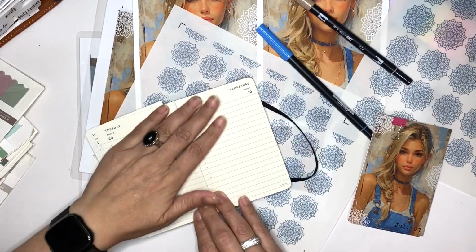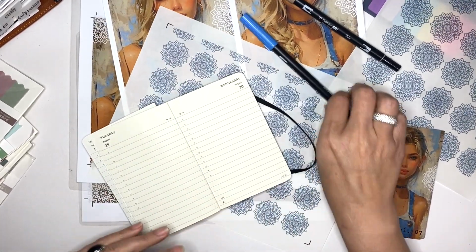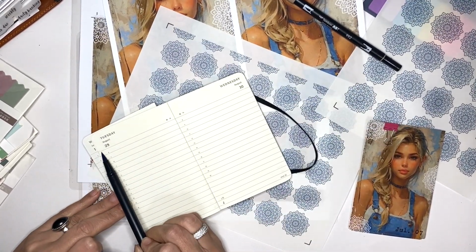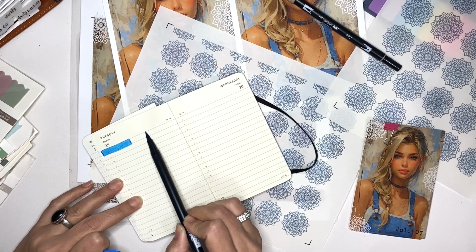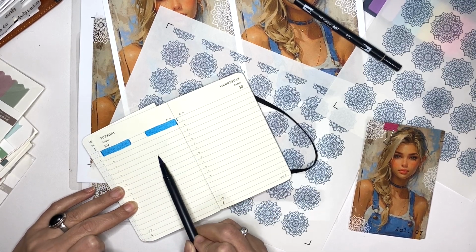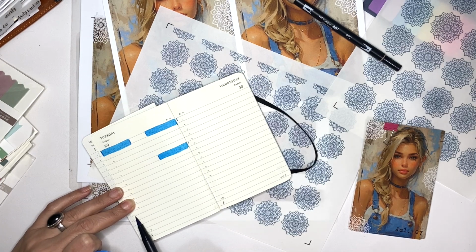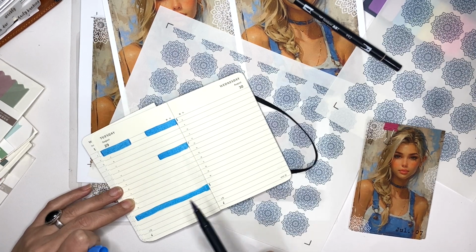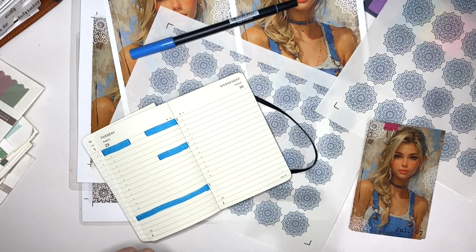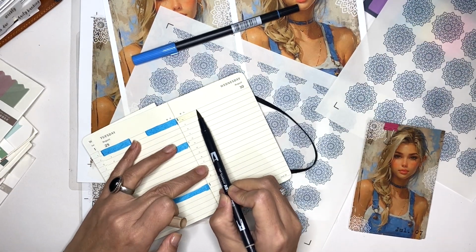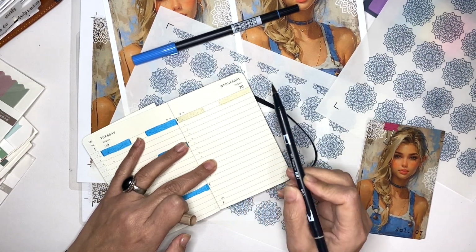Let's go to another page. And then what I do is I do just a sample of what it would look like. It's so nice when the thing is flat. Might you guys see mine? Mine is not flat whatsoever.